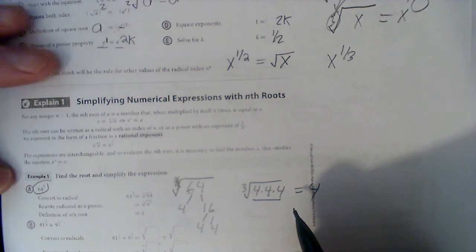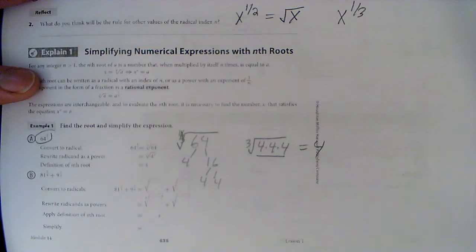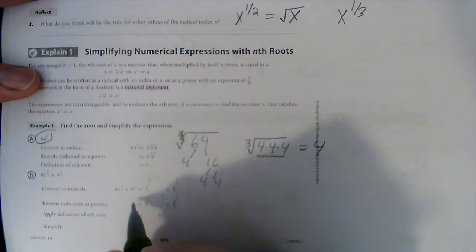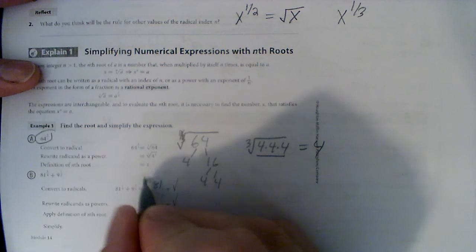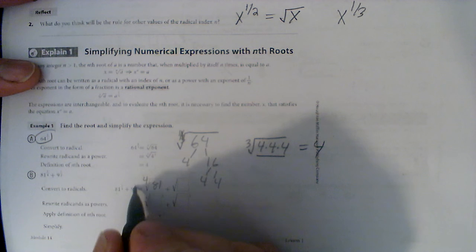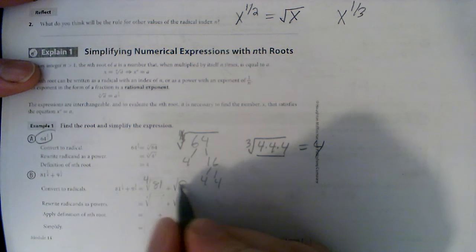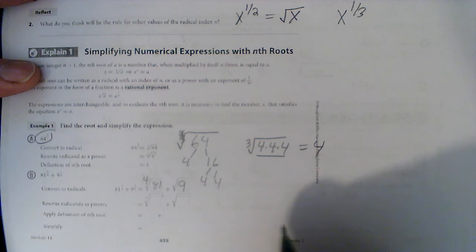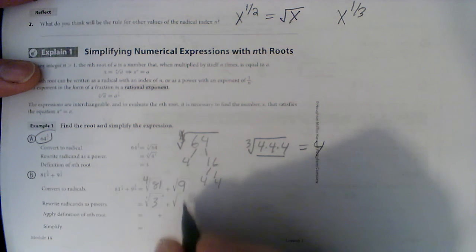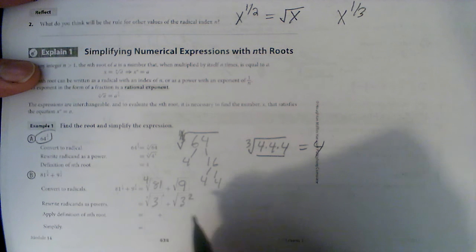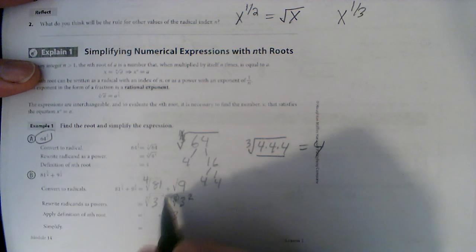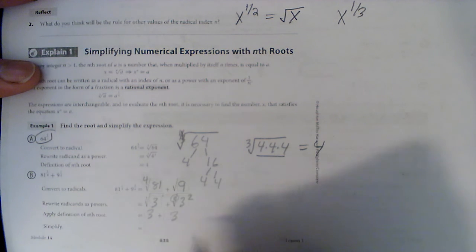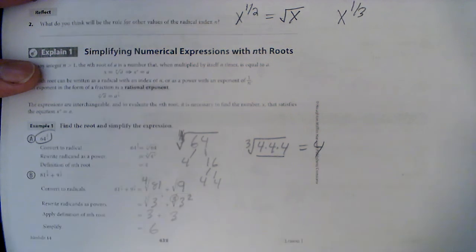All right, what about this? Convert to radicals. Well, if this is the 1/4 power, that is the 4th root of 81. And this is the 1/2 power of 9. That's the square root of 9. Well, 81 is really 3 to the 4th, and 9 is really 3 squared. So the square root of 9 is 3. Remember, you've got 2 here, you're looking for 2 of the same. And the 4th root of 81 is 3. And then we're adding those. 3 plus 3 is 6 in this situation.